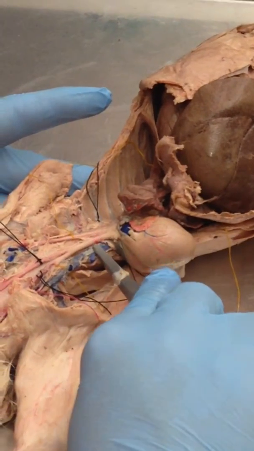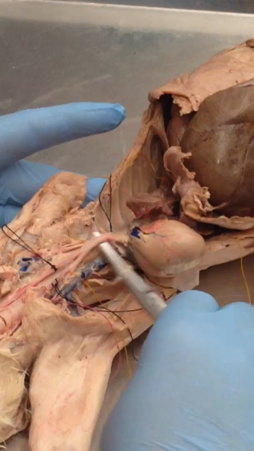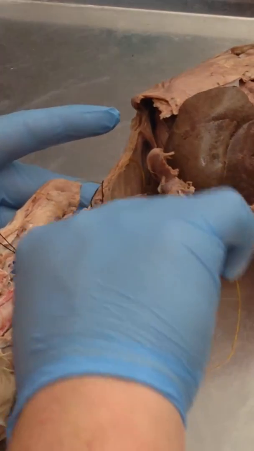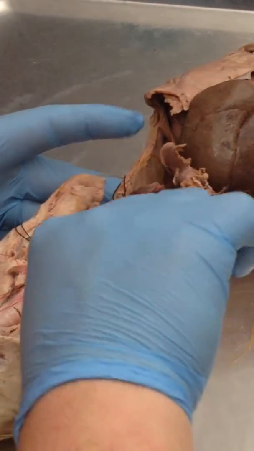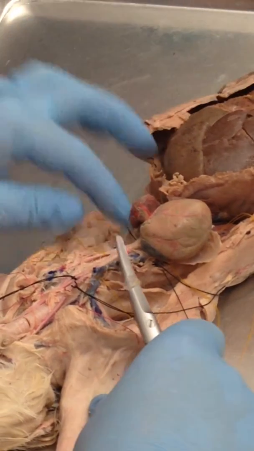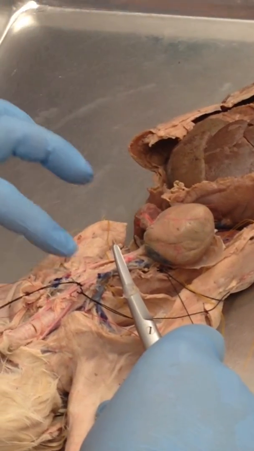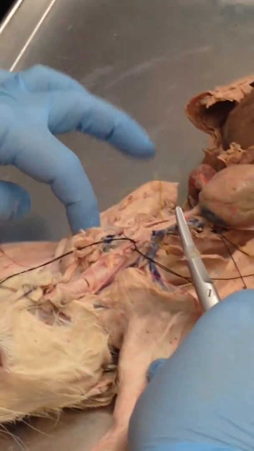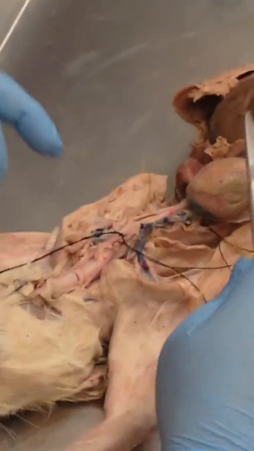The brachiocephalic trunk is the first arch vessel. The second one is the left subclavian. If you follow the left subclavian, it goes right up to the top of the ribs here, about this area right here, and goes out to the brachial plexus, out to the arm.